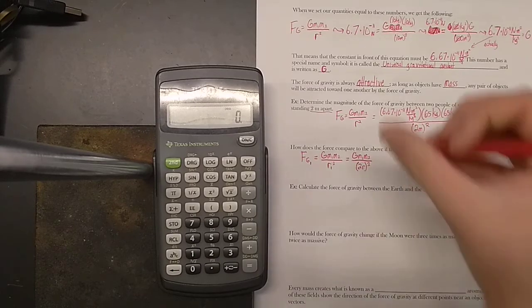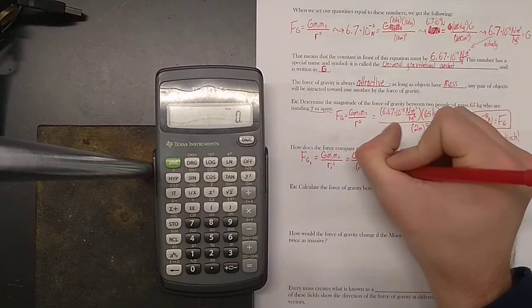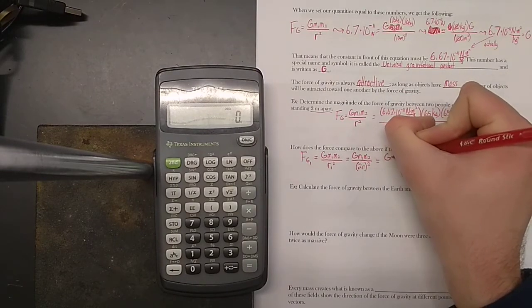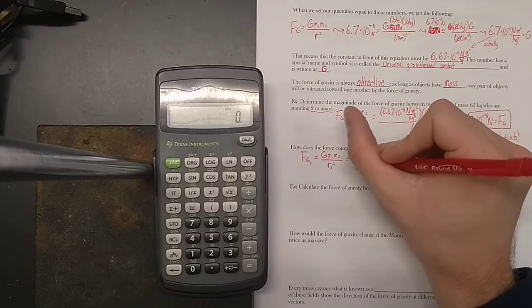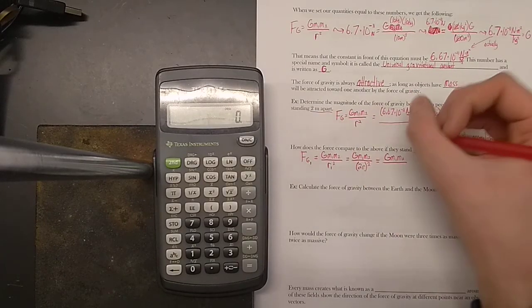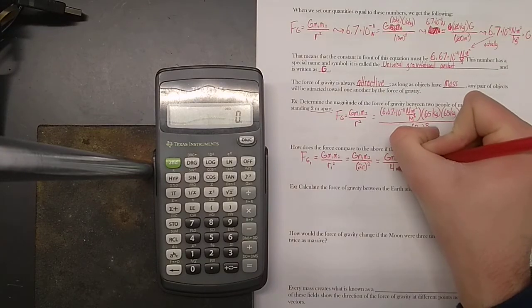That's really important. Once I write it with parentheses, I'm going to change how it's written again. GM1, M2, and I'm going to square what's inside here, 2r. If I take 2r and I square it, I get 4r squared.